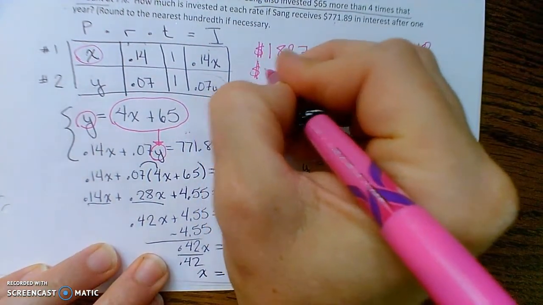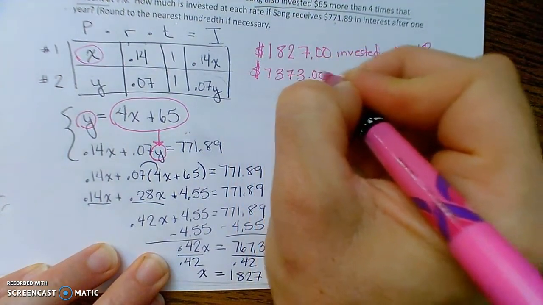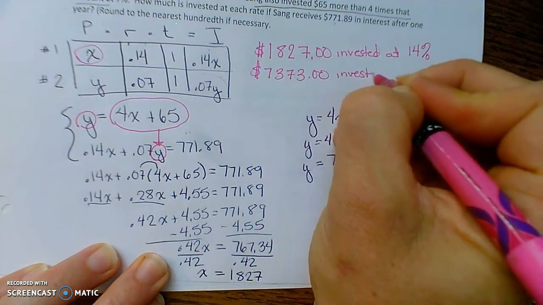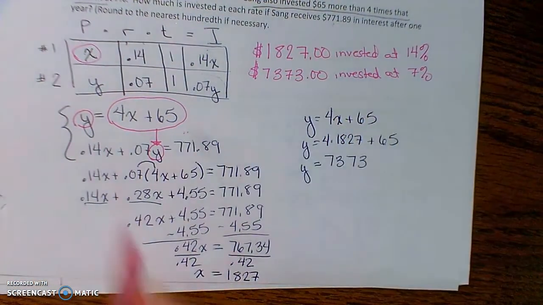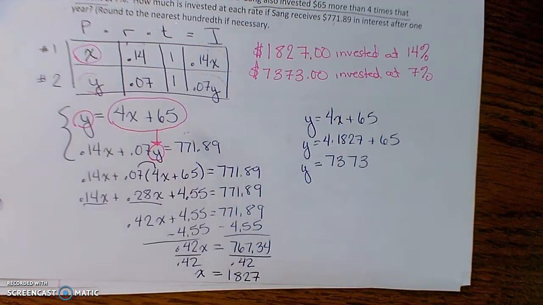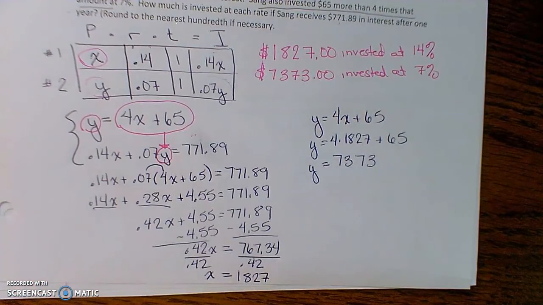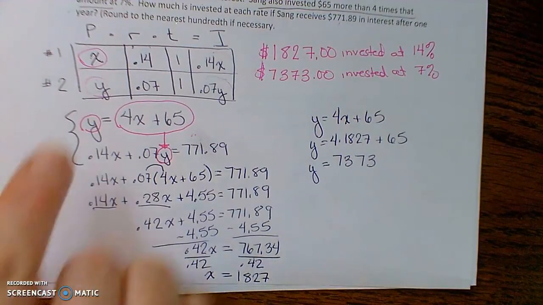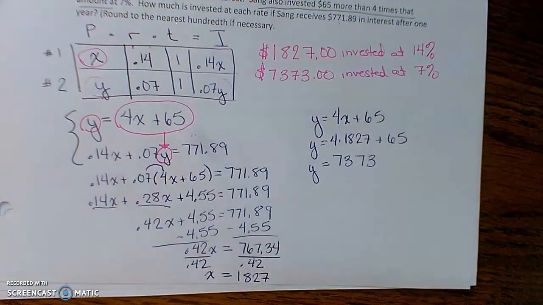So that'll be $7,373 invested at 7%, because that's what Y was, the amount invested at 7%. So again, just like those mixing problems, here I'm mixing money together. And instead of figuring out the amount of pure substance, here it's like figuring out how much interest you're earning after a year.